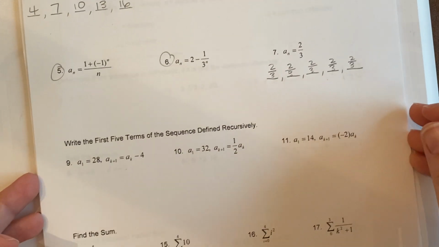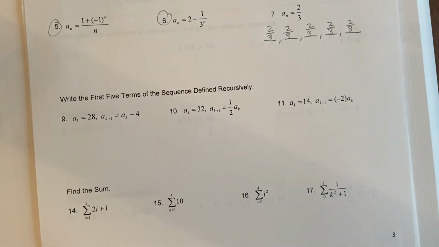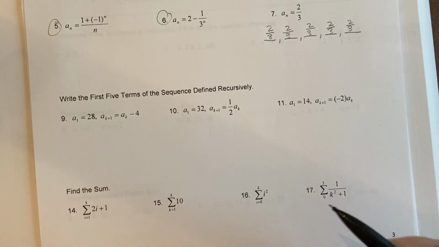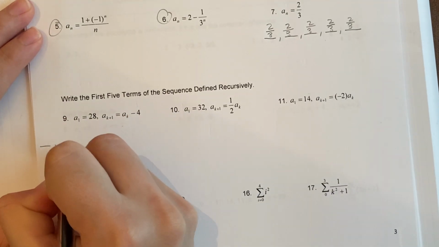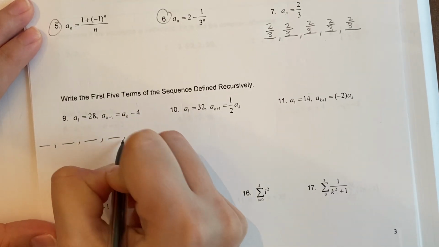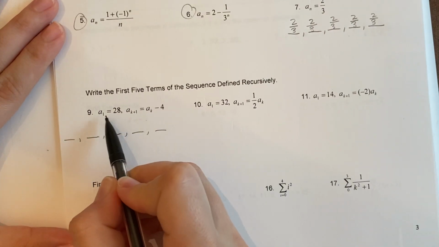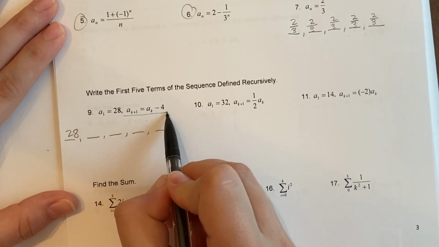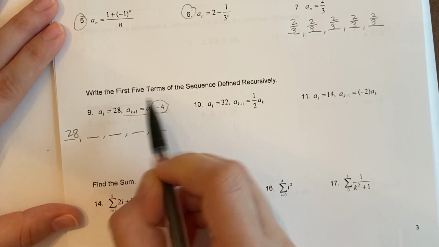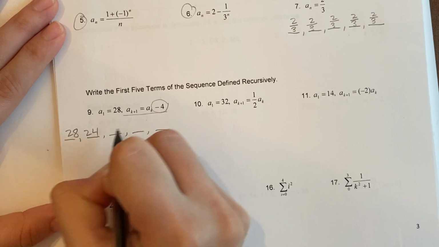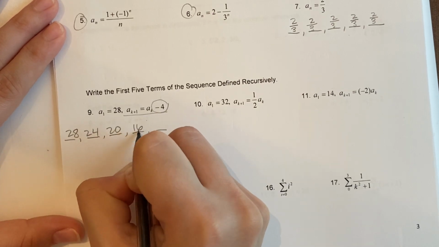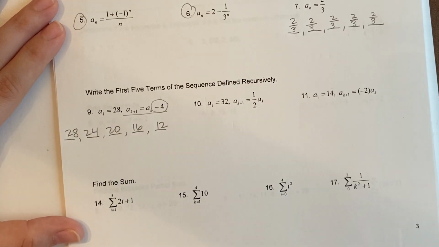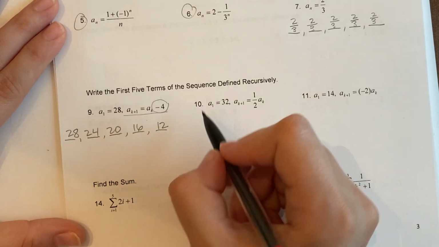Okay, now let's look at the recursive formula. Remember, this tells you what comes next, how to get what comes next. So we still want the first 5. So I'm going to draw some blanks. Now the first blank, it already tells me, is 28. To get the next blanks, it tells me I just want to subtract 4. So minus 4, minus 4, minus 4, minus 4. There we go.